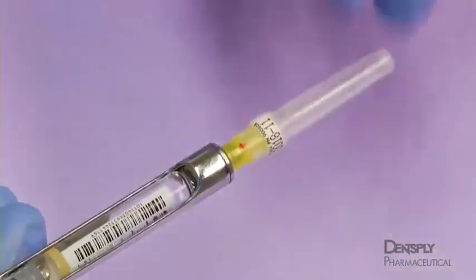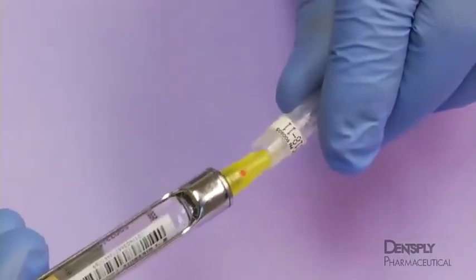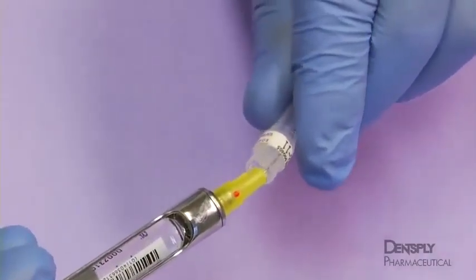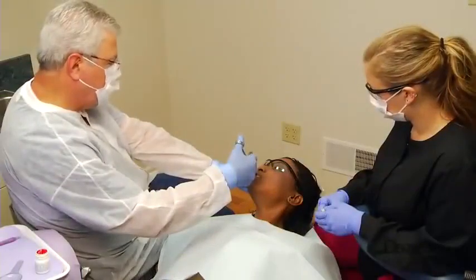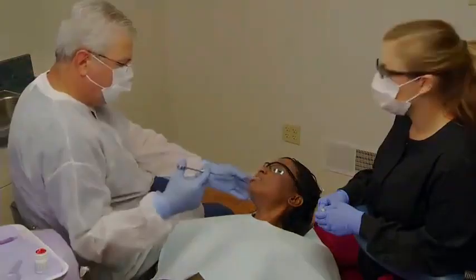A possible answer to this problem is to bend the needle approximately 15 degrees at the hub. Then the syringe can be kept off the mucosa as the needle is advanced posteriorly.